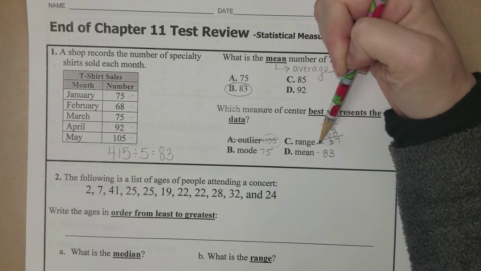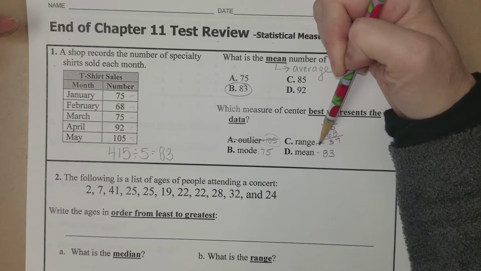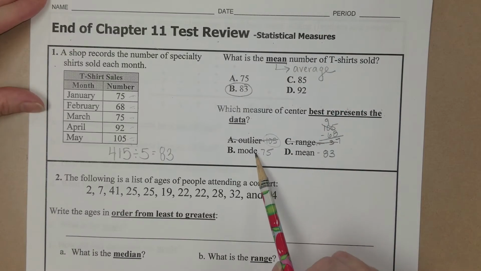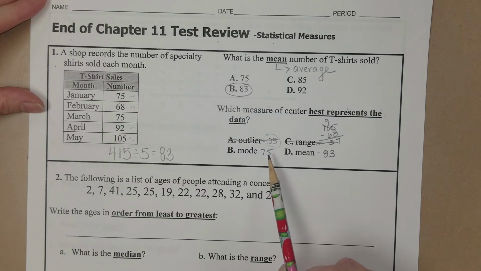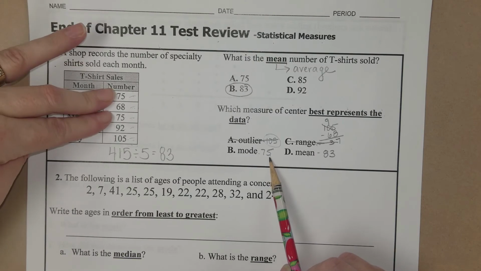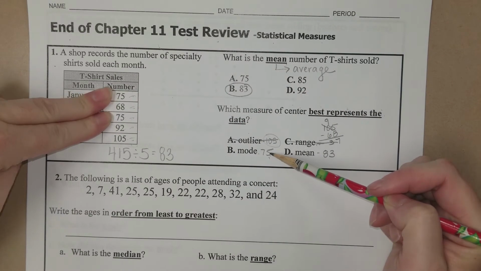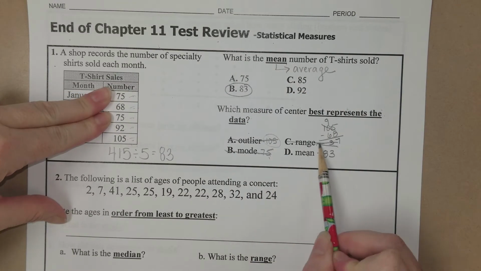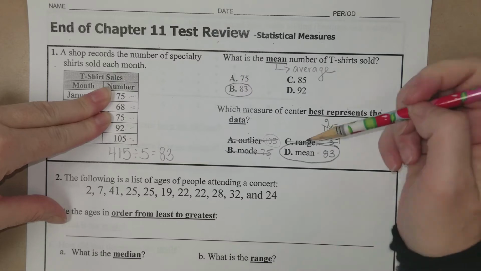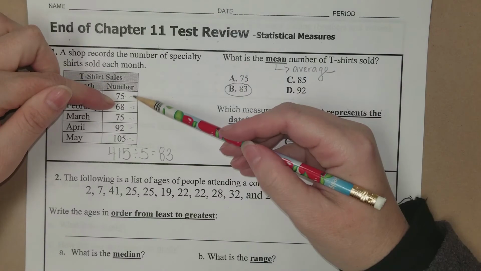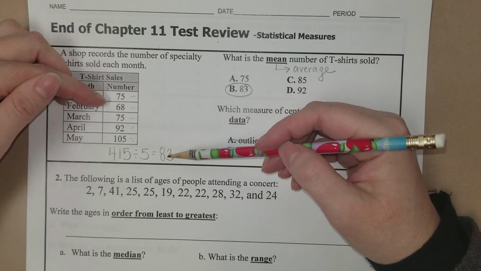The range only considers the minimum and the maximum. The rest of the pieces of data don't have an impact on the range, just the minimum and the maximum. Similarly, the mode. The only number that affected the mode was 75. It was the most often occurring piece of data, but the other pieces of data have no effect on the mode. The mean is the only choice that involves every piece of data. If I take one of the data pieces out, it will affect the mean.